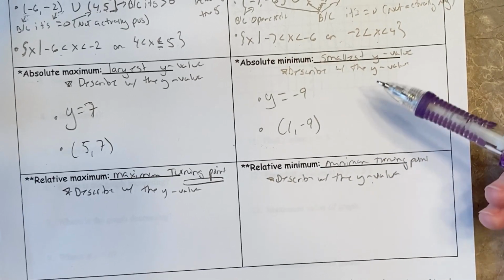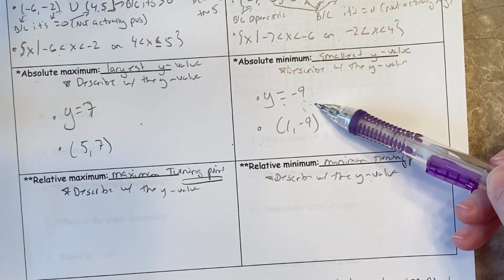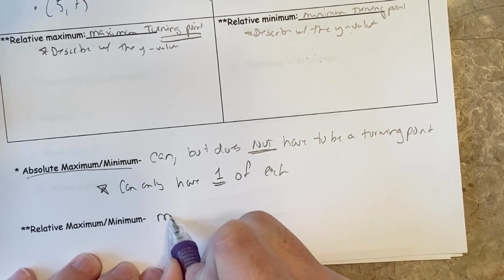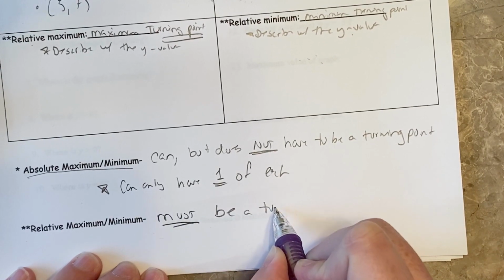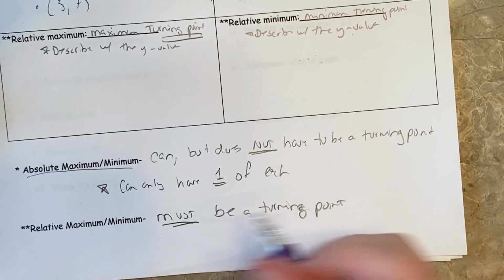So the difference between these is that the absolutes do not have to be a turning point, okay? This has to be a turning point. And that's what I'm going to write down here. So must be a turning point.